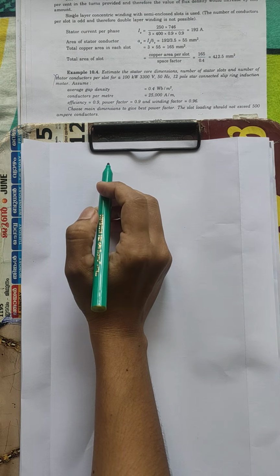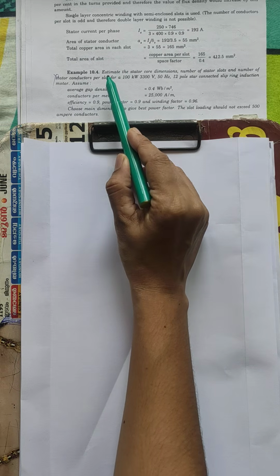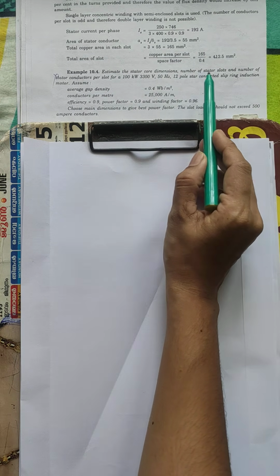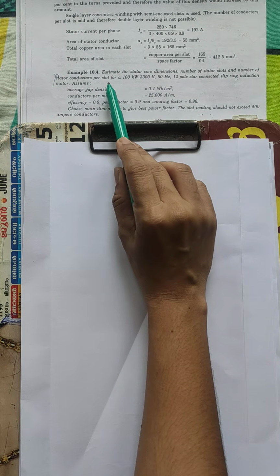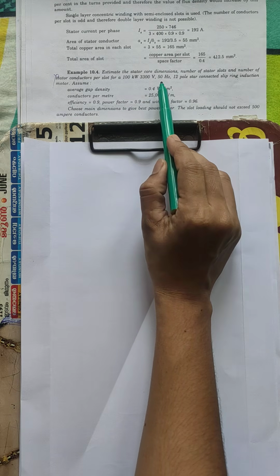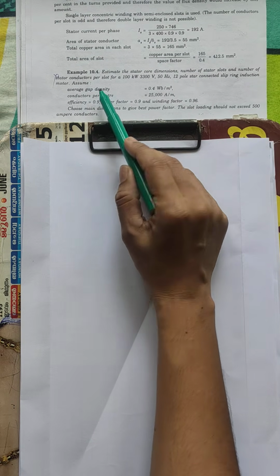Let us solve one more problem on the design of stator of induction machines. The question is, estimate the stator core dimensions, number of stator slots and number of stator conductors per slot for a 100 kilowatt 3300 volt 50 Hz 12 pole star connected slip ring induction motor.